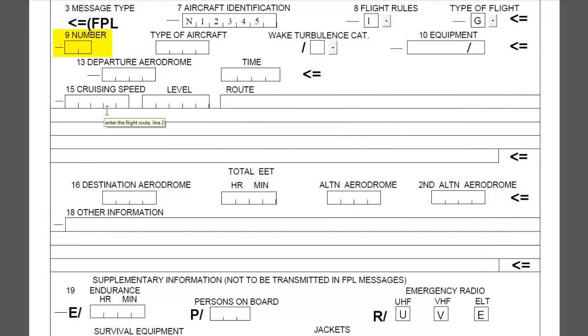Item 9, they want the number of the aircraft in the flight plan here. You can leave this blank and it will default to 1, or you can put a 1 in the box. But if you're doing formation flying with other aircraft, you would put the number of aircraft in formation in this box. So we'll just leave it blank here, but you could put 0, 1 right there if you wanted to. But if you were flying with anybody else, you would have to put the number of aircraft in that position.